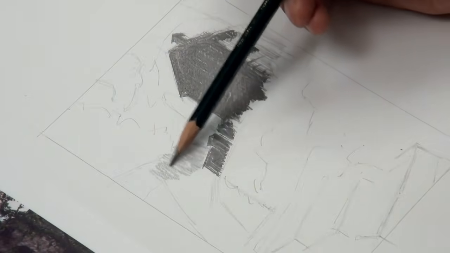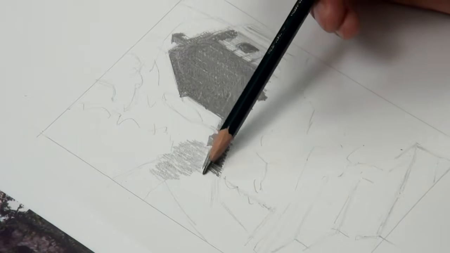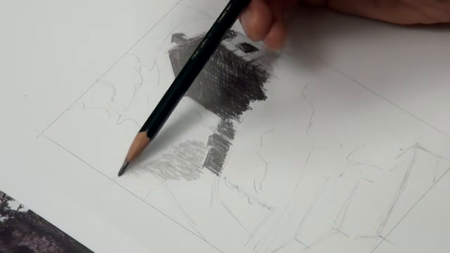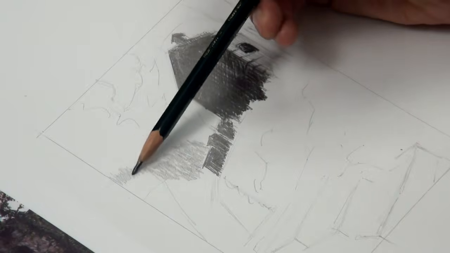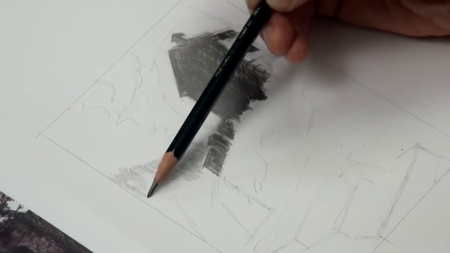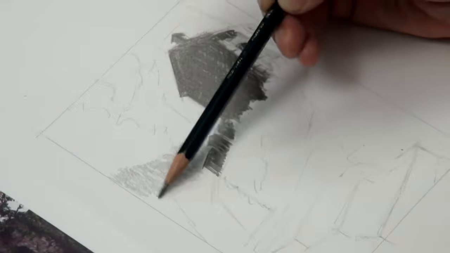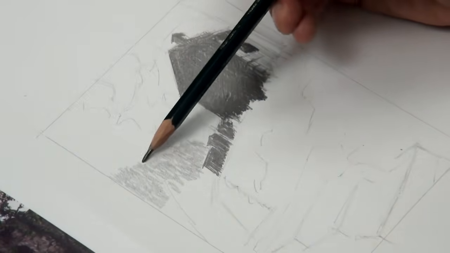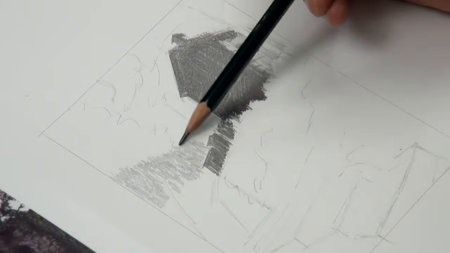So short, sharp marks, and what you'll get are these little areas of sort of light and dark in between. I'm taking it all the way through as well, by the way, so even though this is covered in the photograph with other foliage, it just helps to give a layered effect that will show through when you come to do the foliage on top of it.